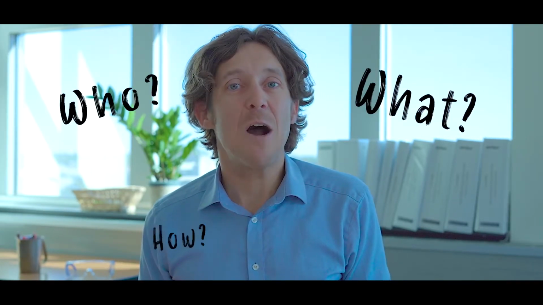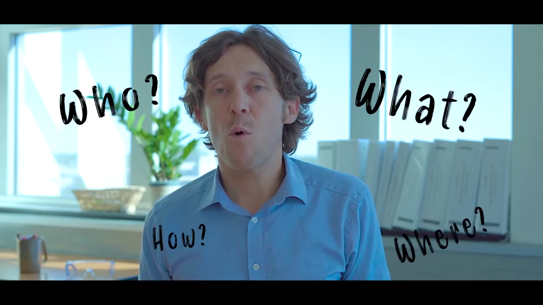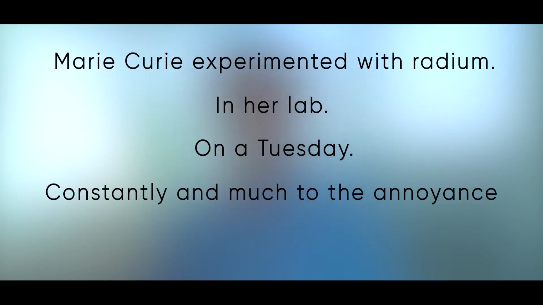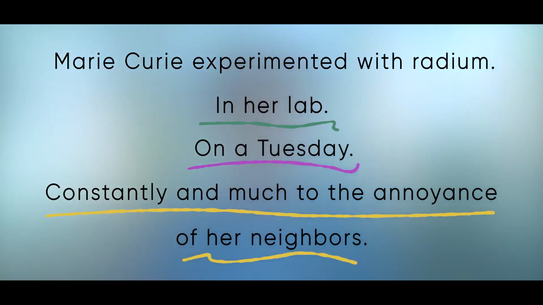A sentence's modifiers tell us everything else. We already know who our actor is and what they're doing, but how are they doing it? Where? Why? When? Marie Curie experimented with radium in her lab, on a Tuesday, constantly and much to the annoyance of her neighbors. Modifier, modifier, modifier.